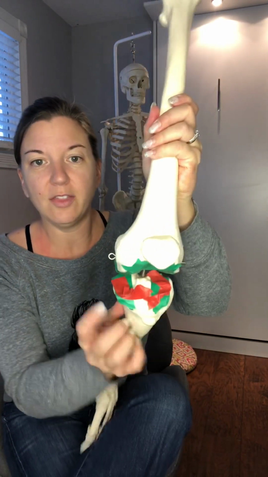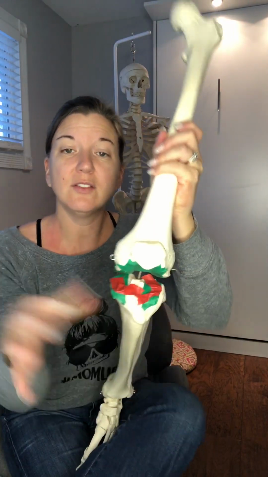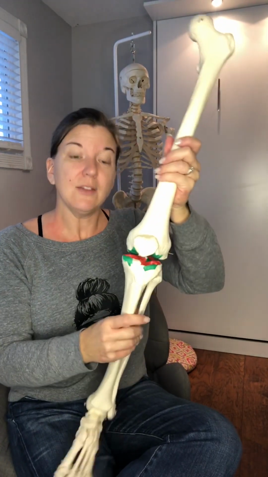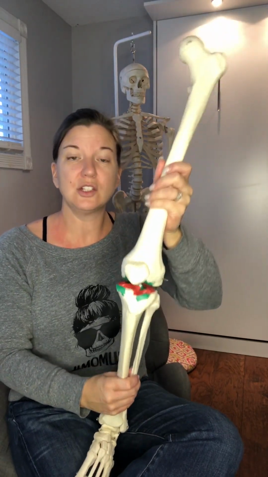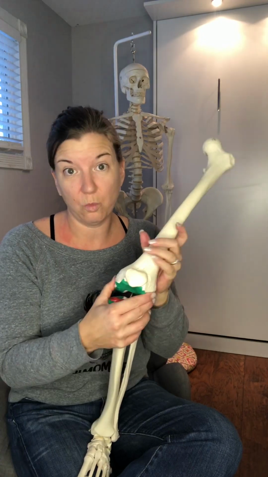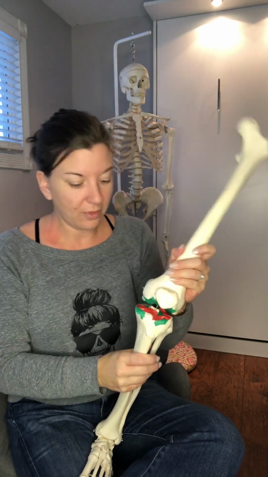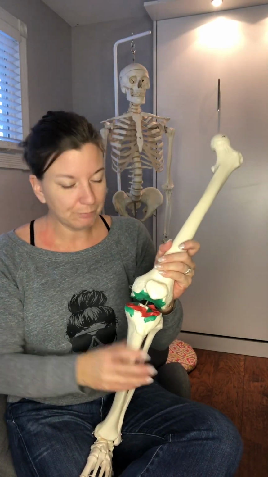So now I've got this layer of meniscus, and it's kind of like a ring, all right, that's going to provide cushion. So when we think about someone who is a runner, okay, if they don't have this cushion and they're compacting into this joint constantly, or anyone who walks, really, there needs to be some sort of structure that's going to allow for that compression to happen, okay?